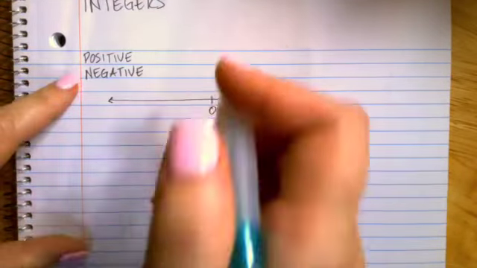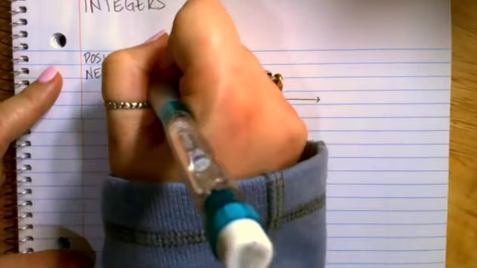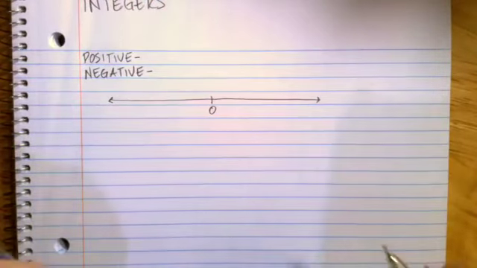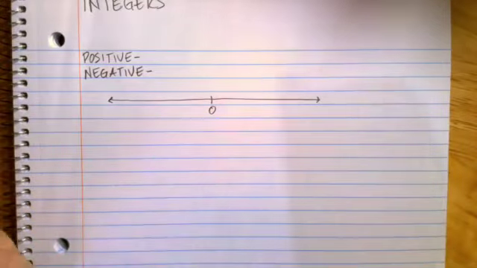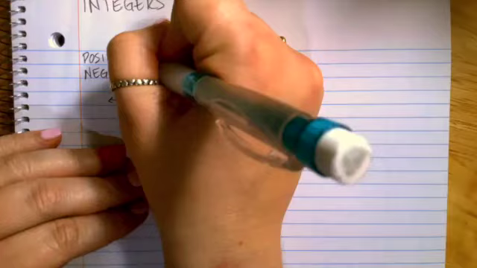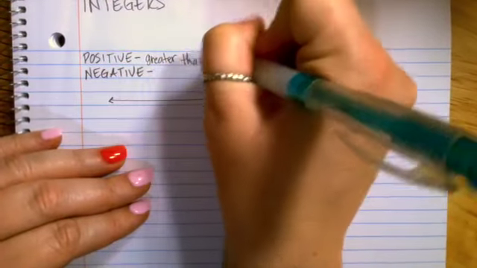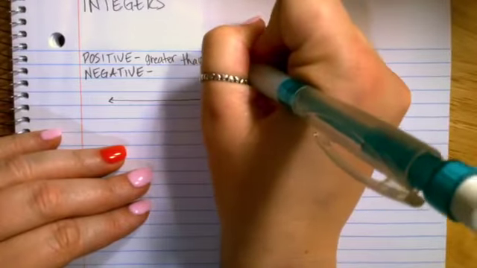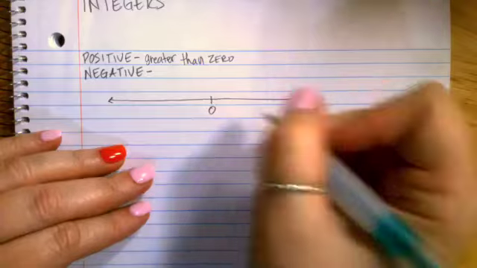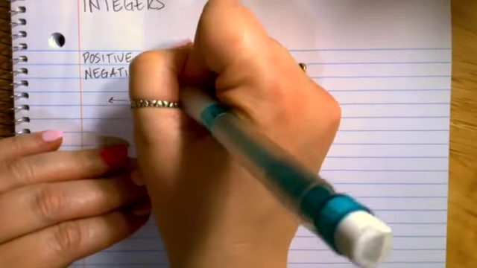So integers, you have to remember there are positive numbers and there are negative numbers. Positive numbers are greater than 0. Okay, so we're going to write greater than 0. And that would make negative numbers less than 0.